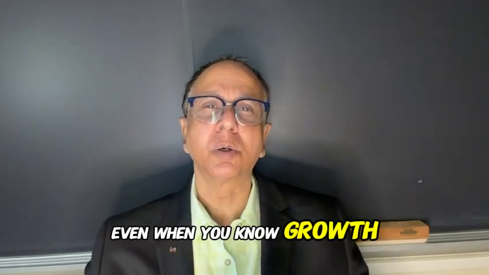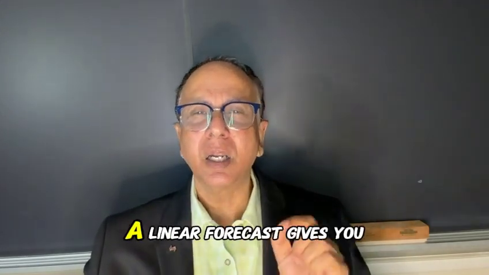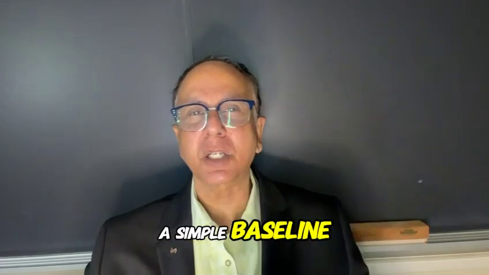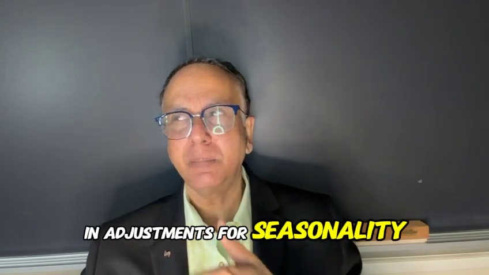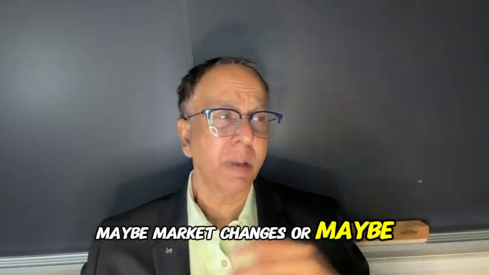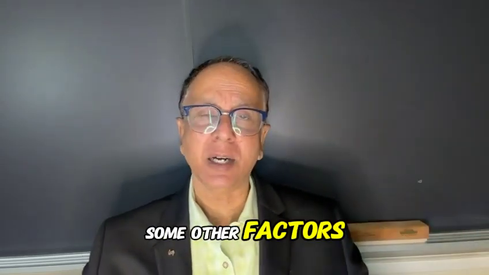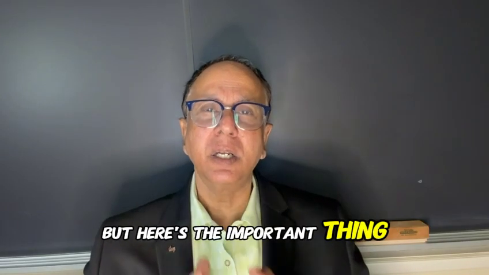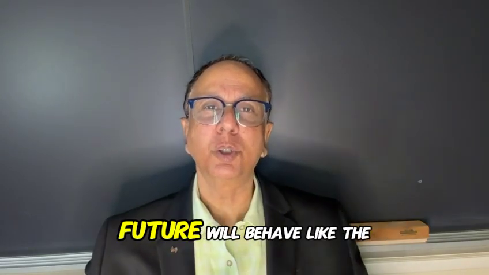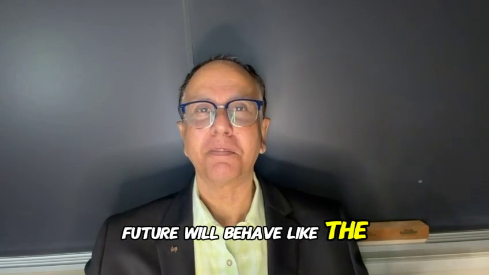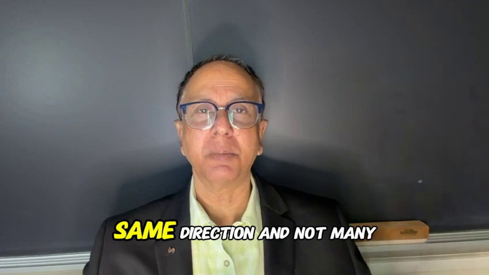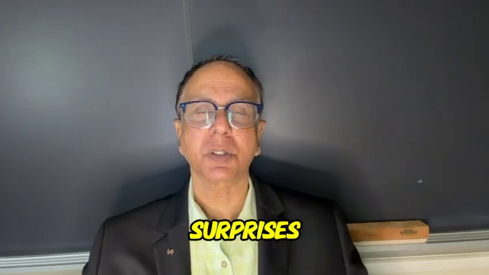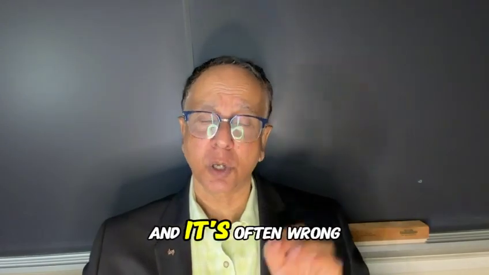Even when you know growth won't be perfectly linear, a linear forecast gives you a simple baseline, and you can layer in adjustments for seasonality, maybe market changes, or some other factors. But here's the important thing. Linear forecasting assumes that the future will behave like the past: the same rate of change, the same direction, and not many surprises.